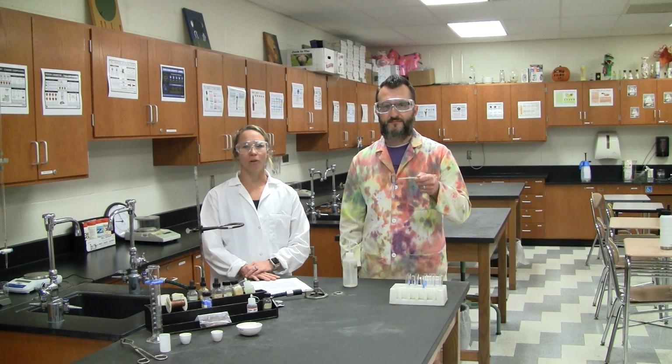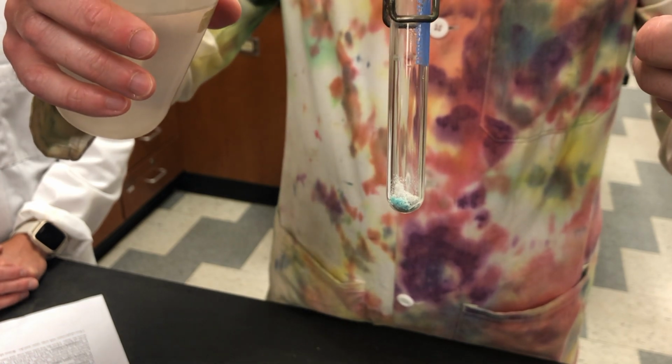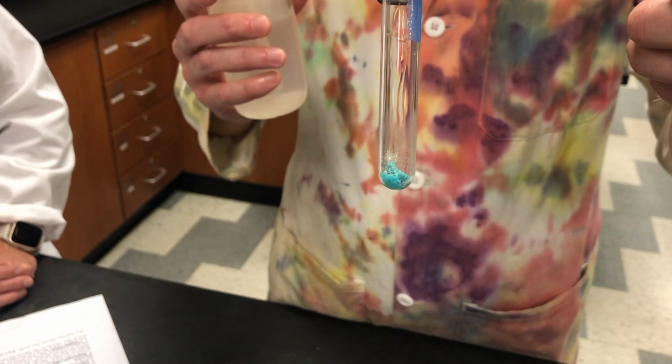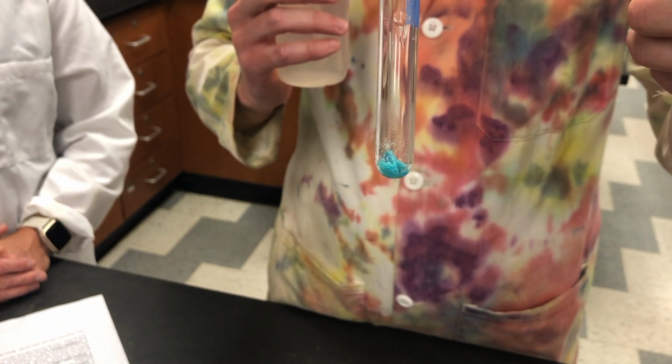We've let the sample cool, and now we're going to add 2 to 3 drops of distilled water. Record your observations of the change in your data tables.